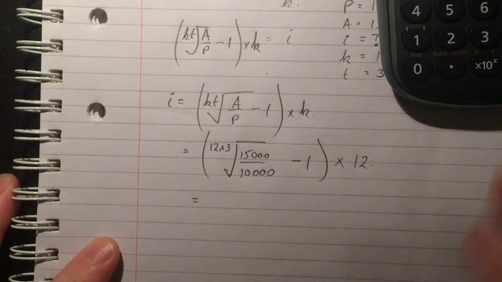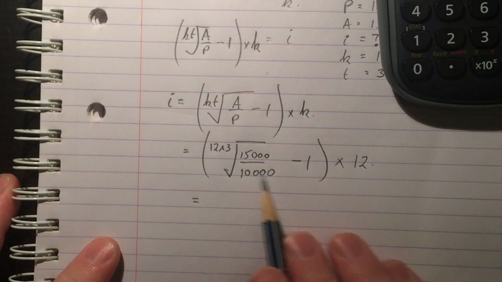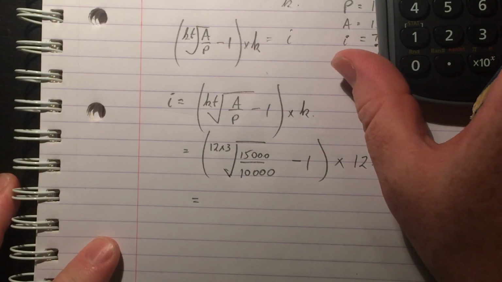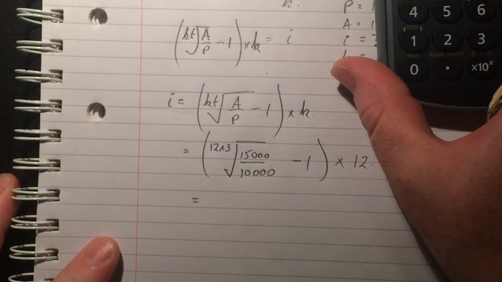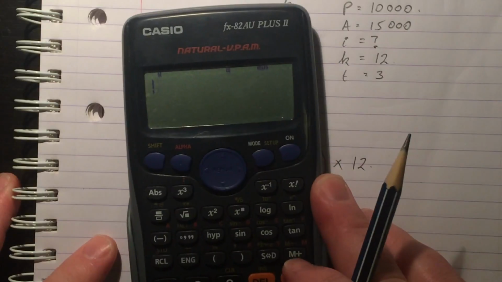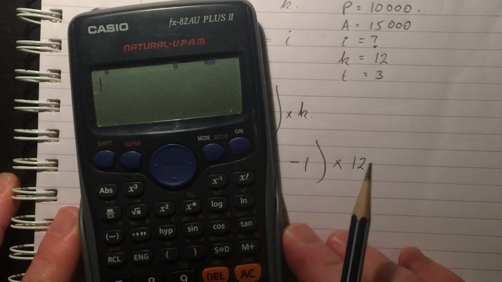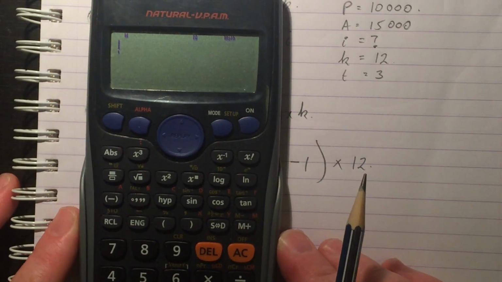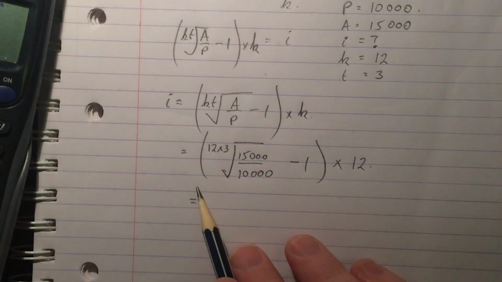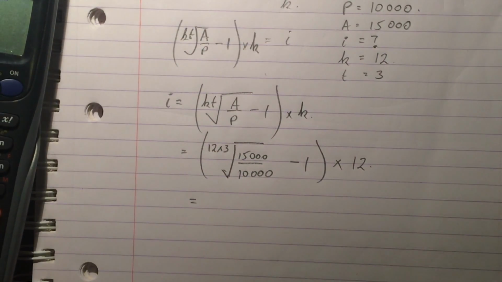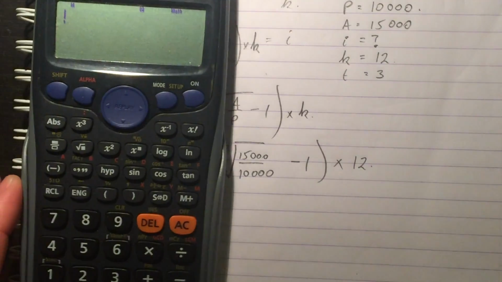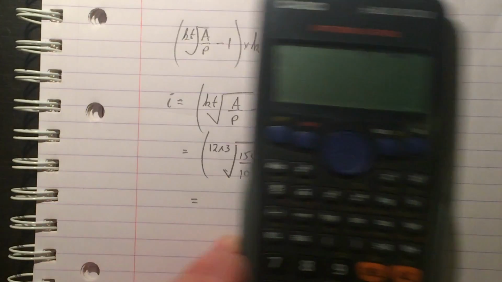Now, entering this in the calculator, we need to enter it exactly as it appears on the page here. And this is why having one of these Casio FX82 calculators is really beneficial, because you can enter the equation exactly as it appears here and know that you're going to get the correct answer. So let's give that a go.